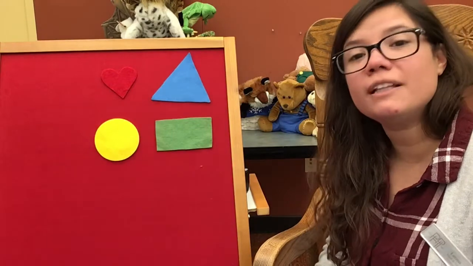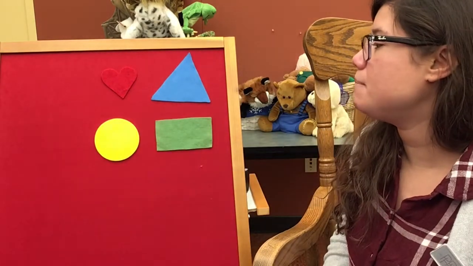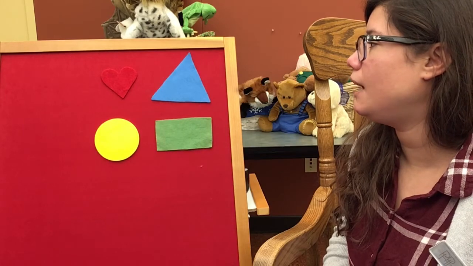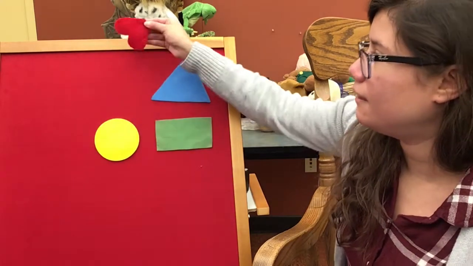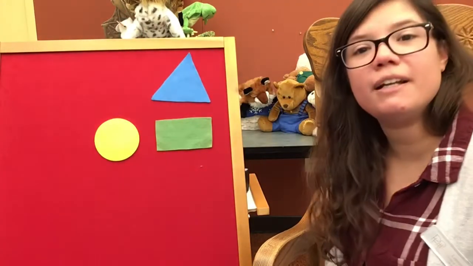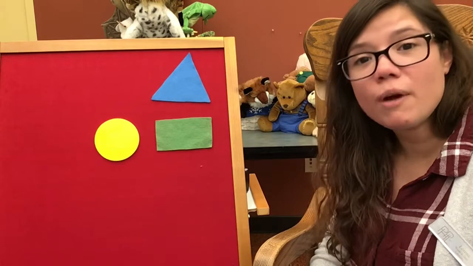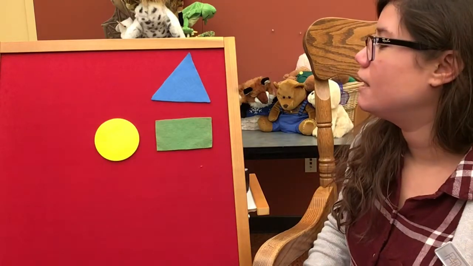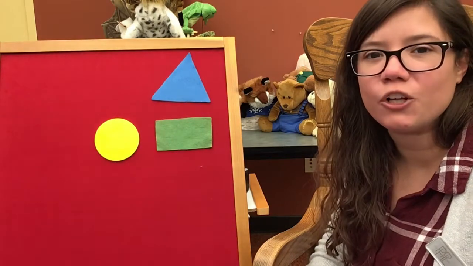Where, oh where has my little bunny gone? Oh where can she be? Maybe the red heart. I thought she would have been under the red heart. Where, oh where can my little bunny be? Oh where can she be? Let's try the green rectangle.